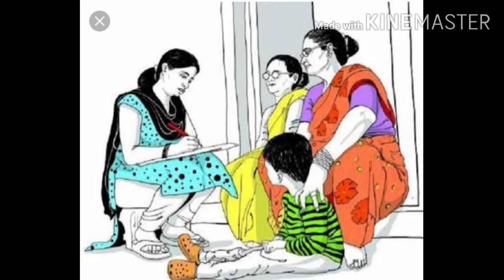Students, first we have to know about census. What is census? Yes, an official counting of population is known as a census. It is done periodically to show changes in population size. Students, when was the first census held in India? Yes, it was held in the year 1872.